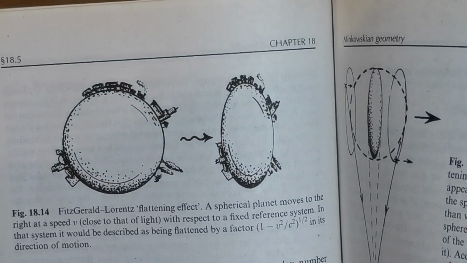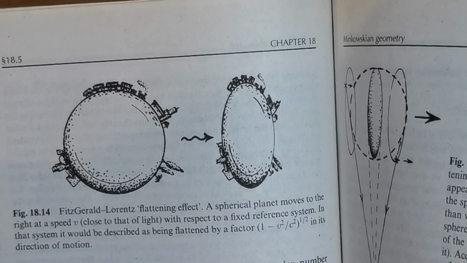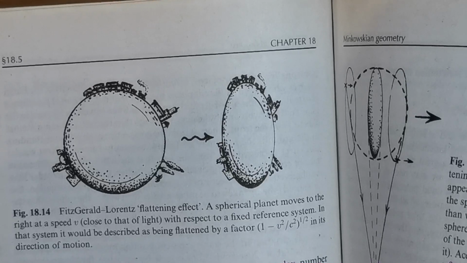Sorry, one moment. I see that someone was writing something in the Discord. I want to check this out.